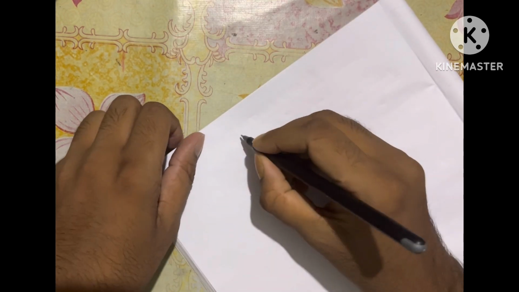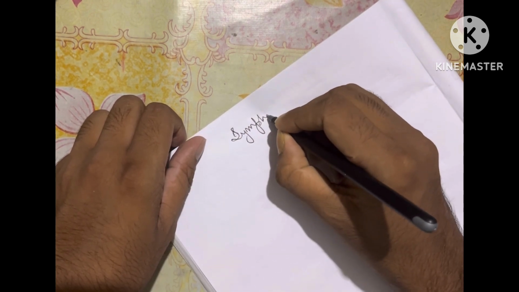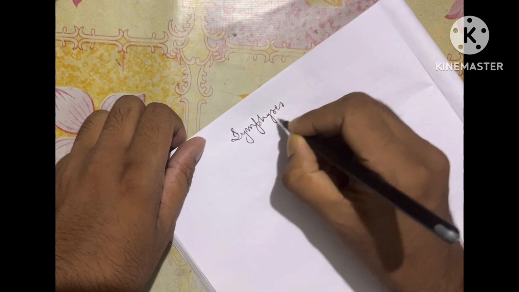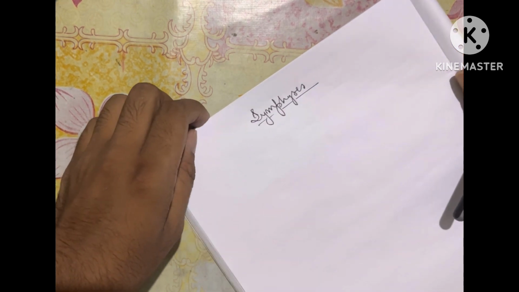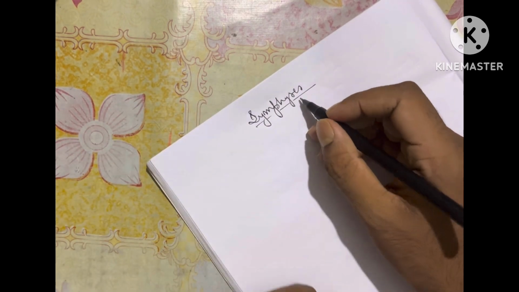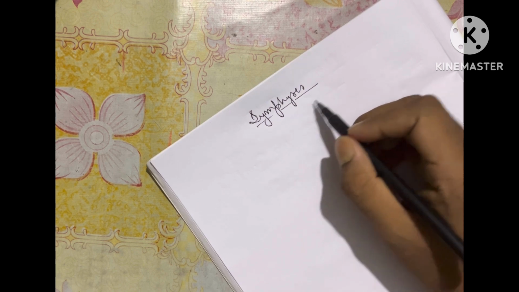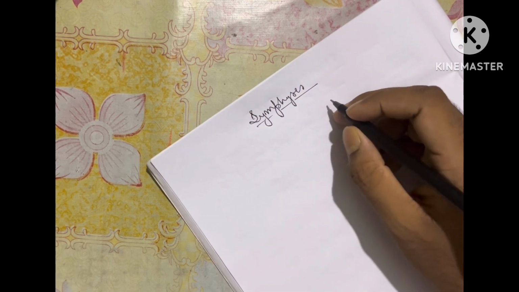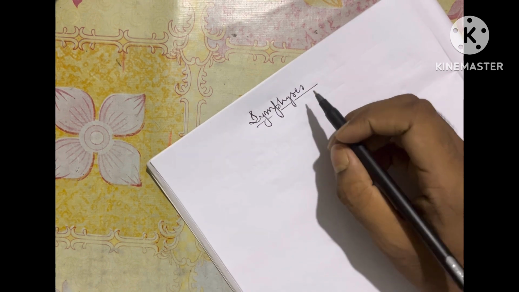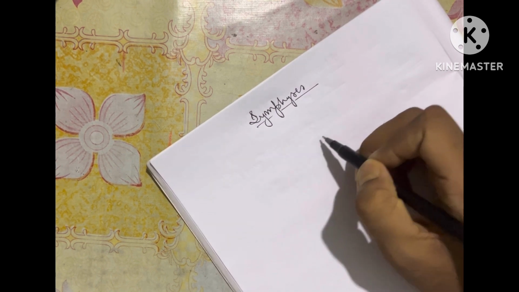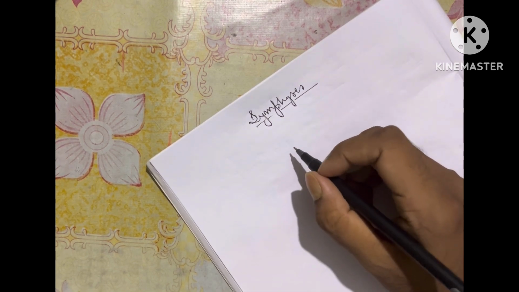So another example of cartilaginous joints is the symphysis. So what is symphysis? Symphysis almost looks like synchondrosis, but in symphysis, it is a cartilaginous joint where the ends of two articulating bones are covered by hyaline cartilage.